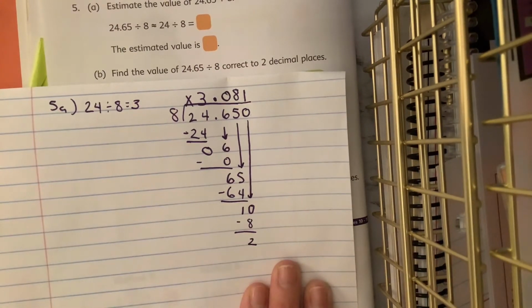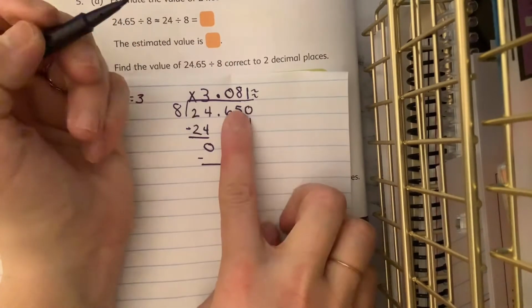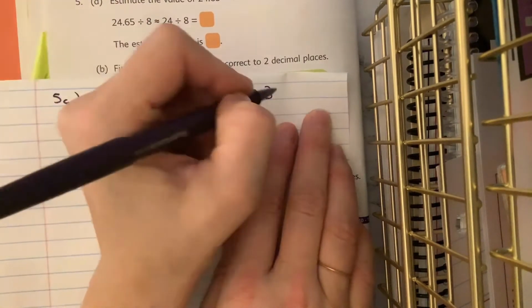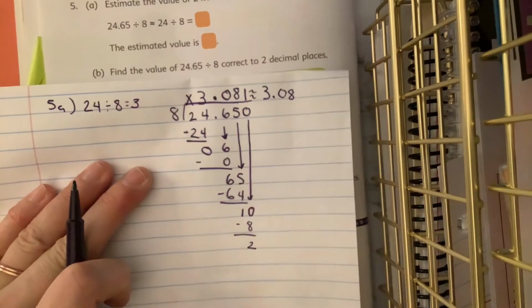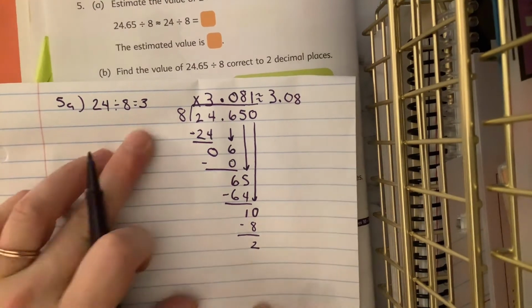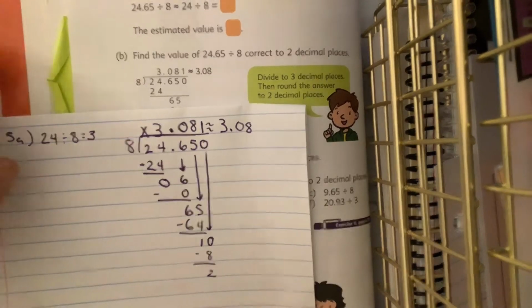And again, we could keep going and going and going. However, we are rounding at this point. So now that we've gone to our 3rd decimal place, we can round to the 2nd. That 1 there tells us that our 8 stays the same. So our answer here is going to be 3 8/100. And again, comparing to our estimate, I think we did pretty well.